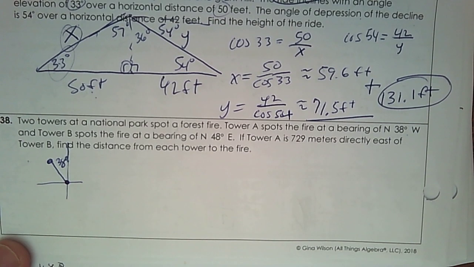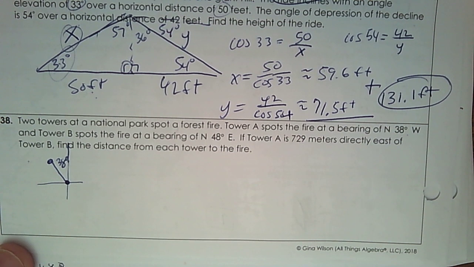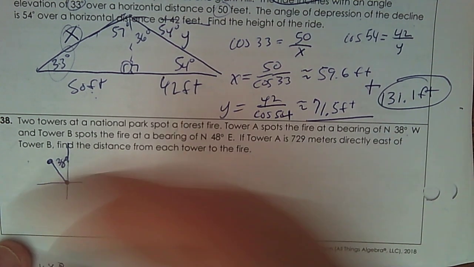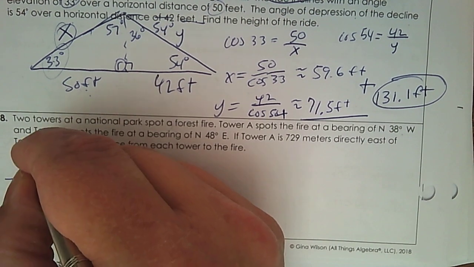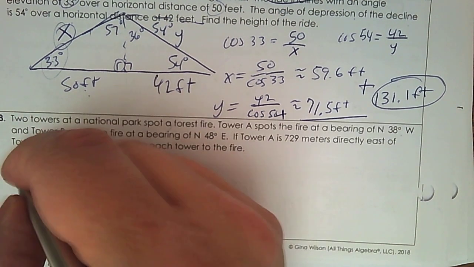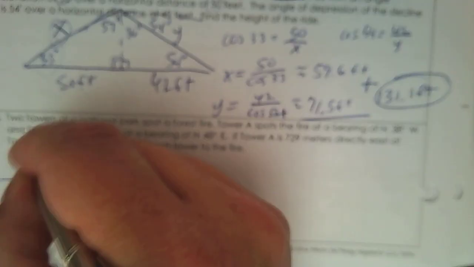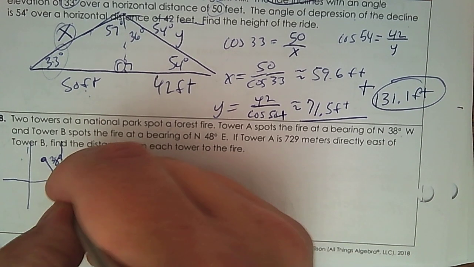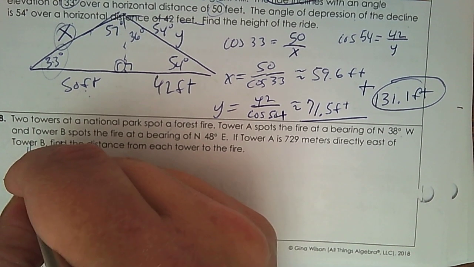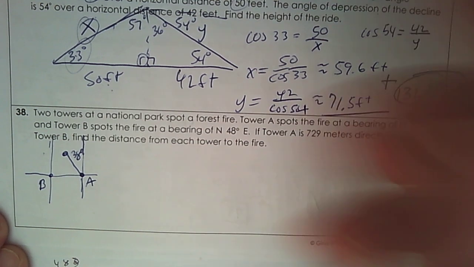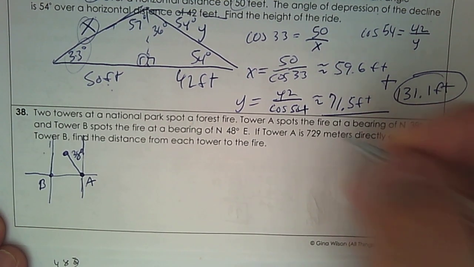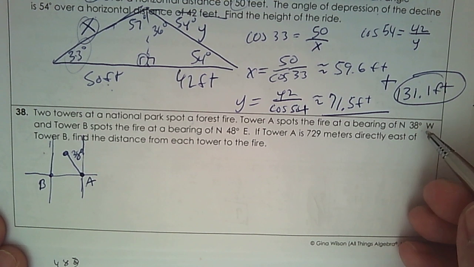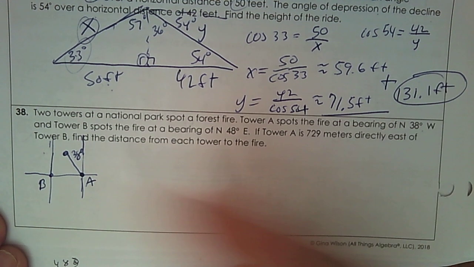And Tower B spots the fire at a bearing of north 48 degrees east. So I'm going to think of this as Tower A and Tower B. I'm going to go north, and then how many degrees east? 48.